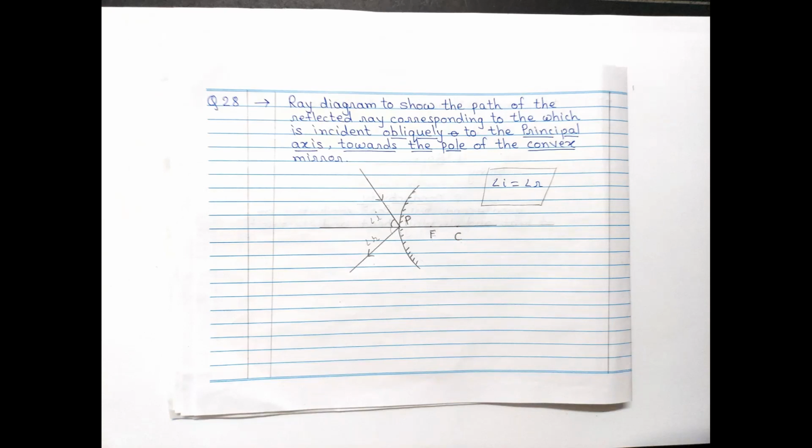Same is the case for biology diagram. Draw light diagram, label it properly, then make it final, make it dark. This way your paper will not be dirty.